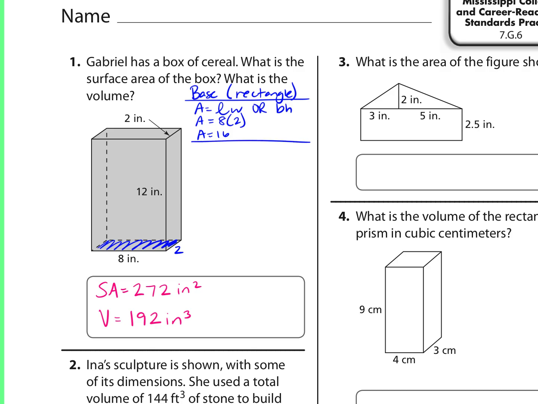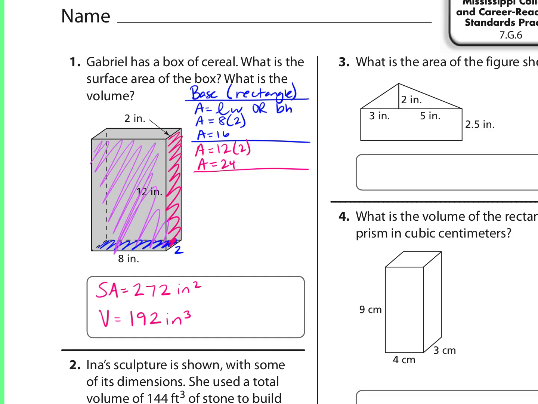We've got this right face, where the area is 12 by 2, which is 24. And then we've got this front face, where the area is 12 by 8, which is 96.